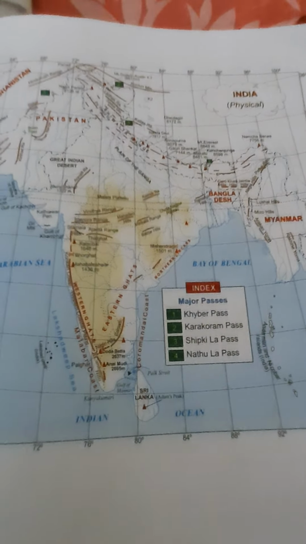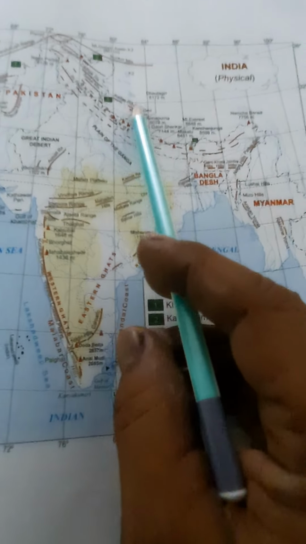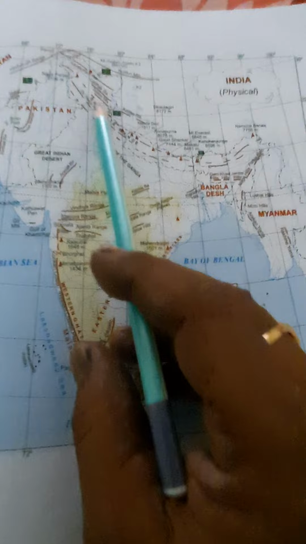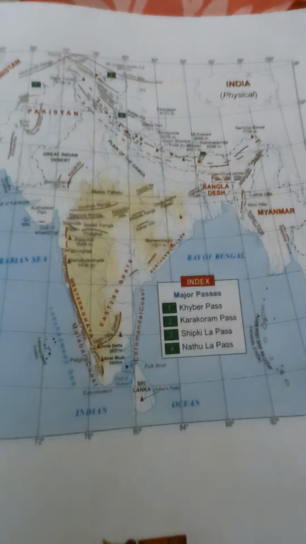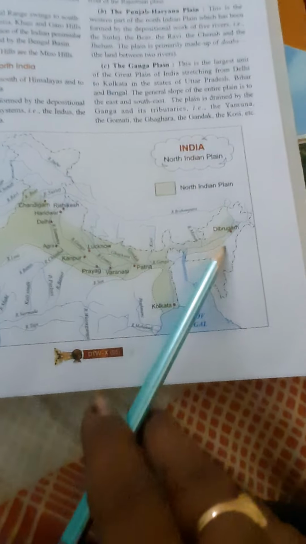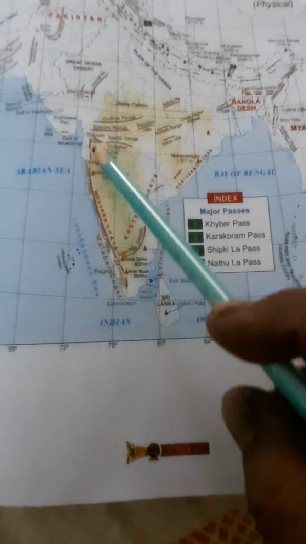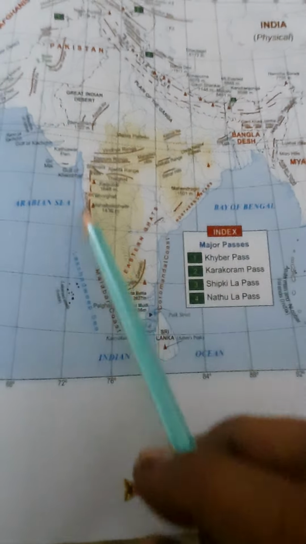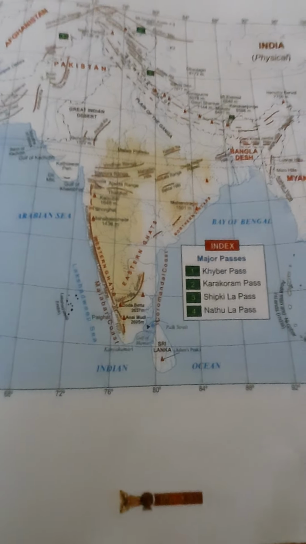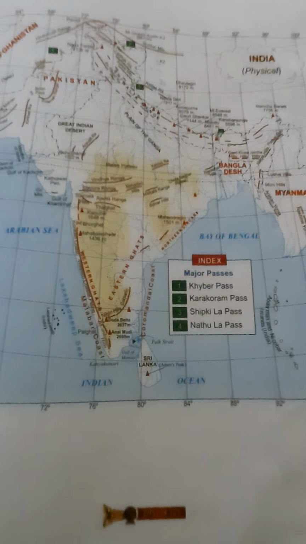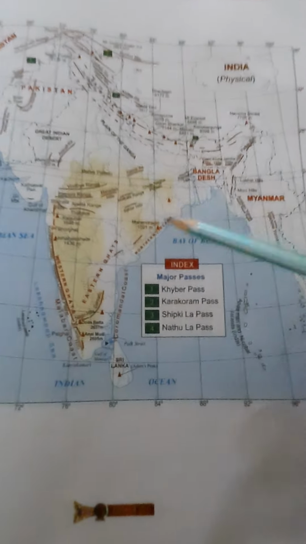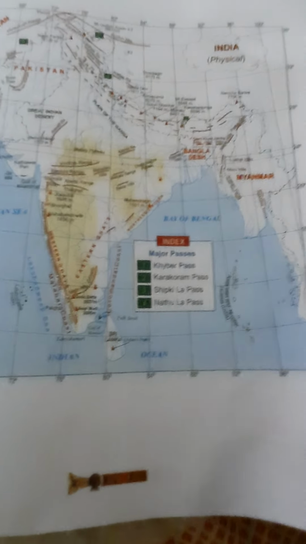They are the Himalayas, the Himalayan mountain ranges. Second one, see here in this map, the Indo-Gangetic Plain. This is the second physiographic division. Third one, this yellow color, the Peninsular Plateau. Next, the fourth one, the most important one, the coastal plains. These two are the coastal plains.